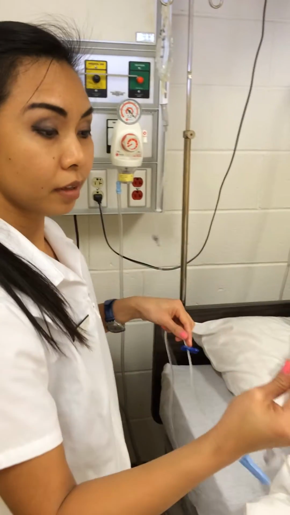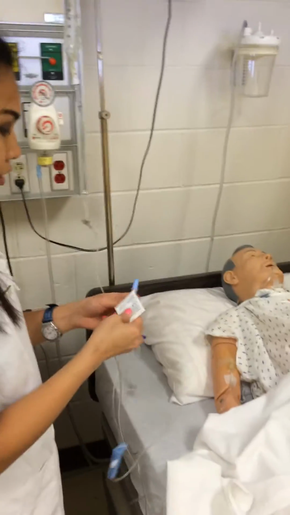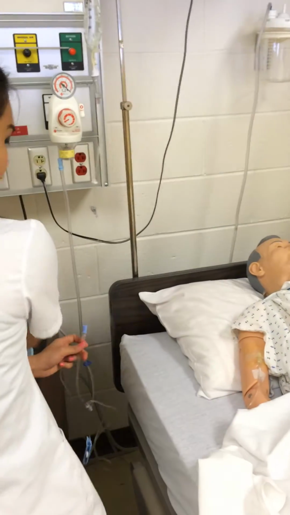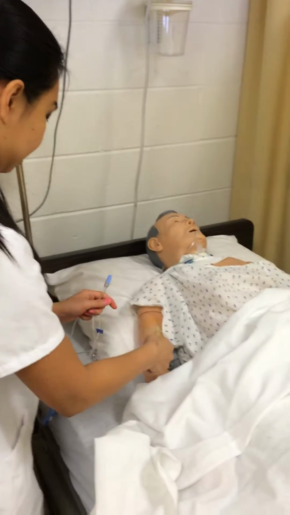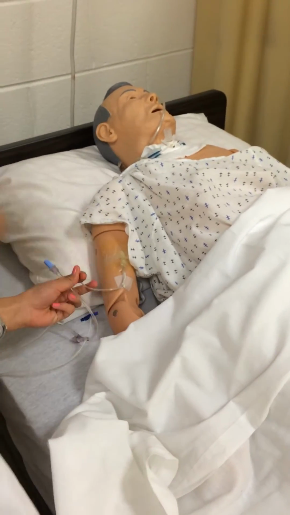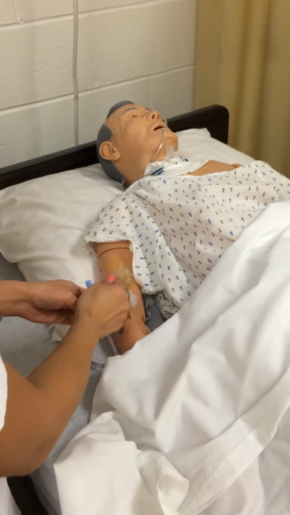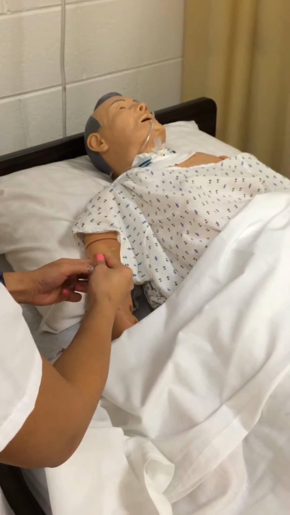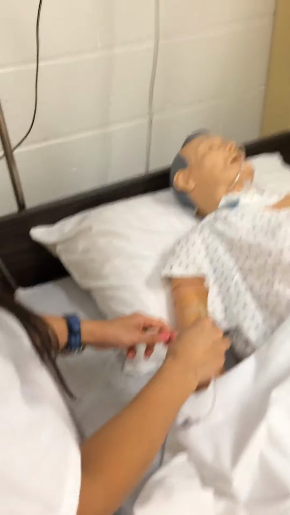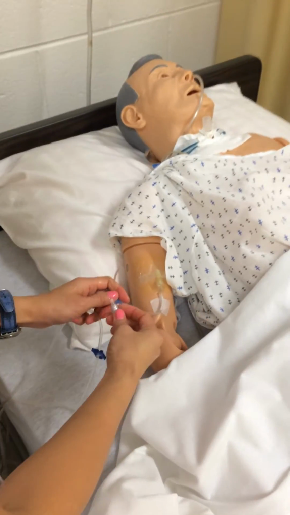Before I give the IV to the patient, I make sure I clean the site first, the heparin lock. Clean. I open it and I connect the IV to the heparin lock.